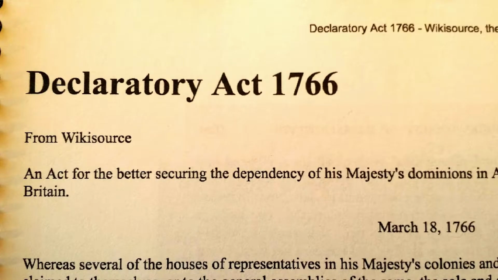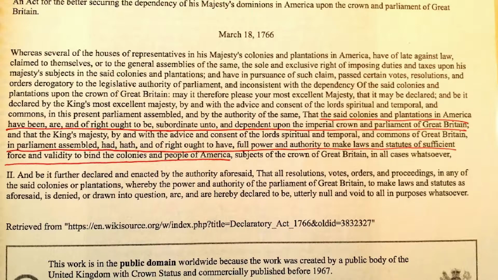So let's get into the document itself. This is a short one, so I'll show you what the Declaratory Act says. Passed March 18, 1766. The Stamp Act repeal was a separate piece of legislation, but then this very short act is passed. And here's the key language: "The said colonies and plantations in America have been, are, and of right ought to be subordinate unto and dependent upon the imperial crown and parliament of Great Britain."